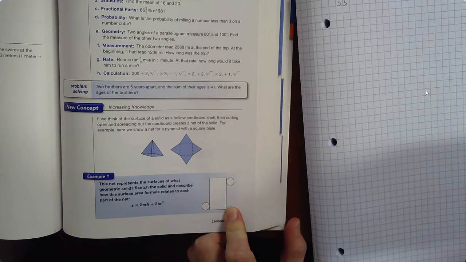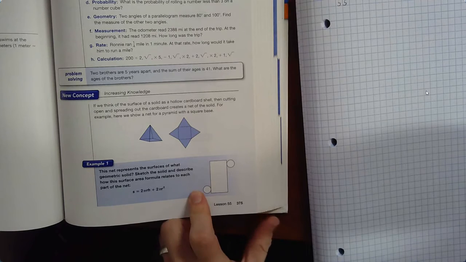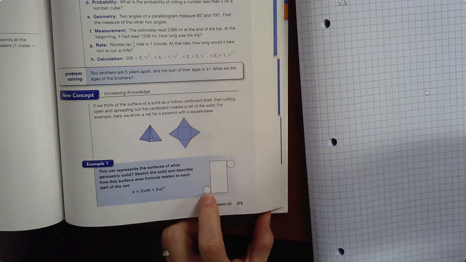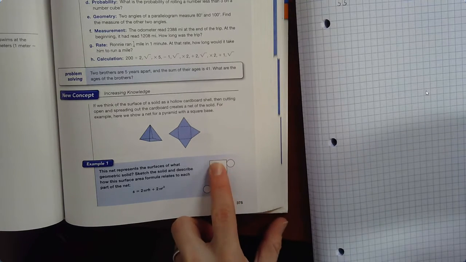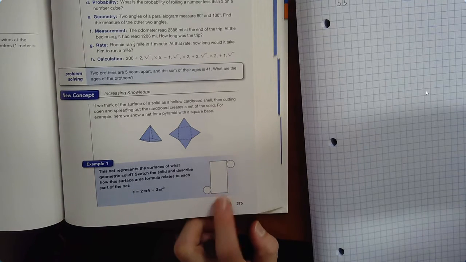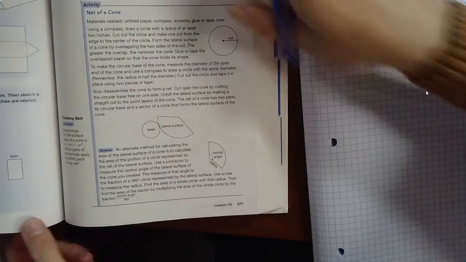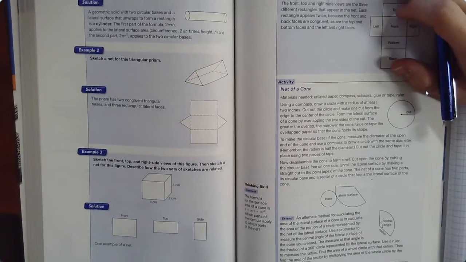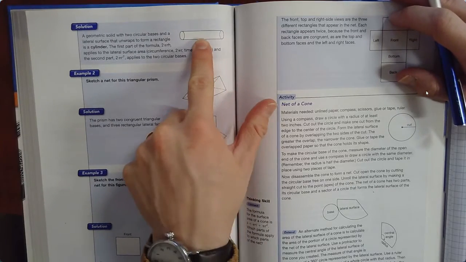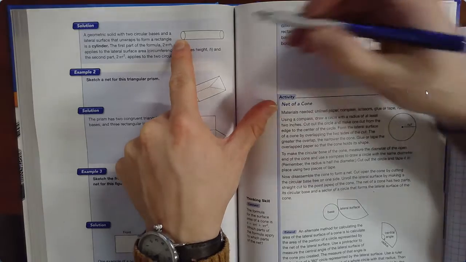So when we're talking about the outside, we're talking about every part of this circle and this square. Now, what shape is this a net of? Well, that is a cylinder. Just like if you take a square piece of paper and you roll it up, you get that circle, and then we have the two end caps.